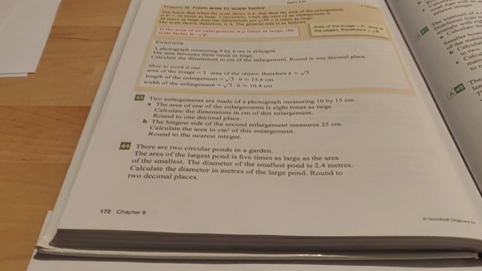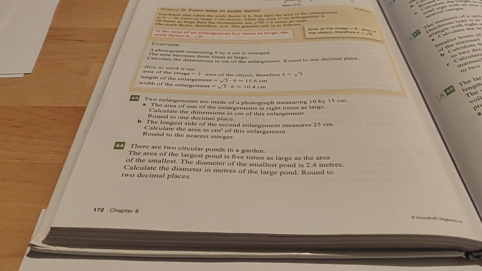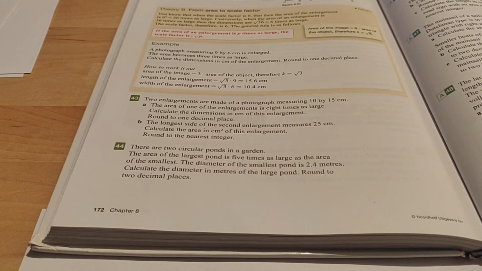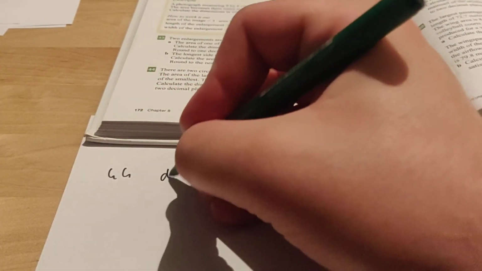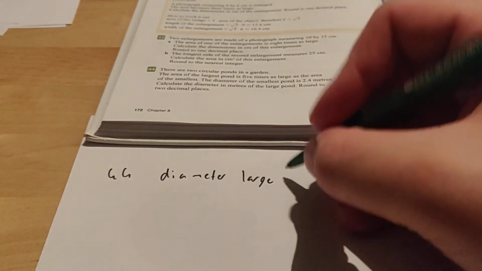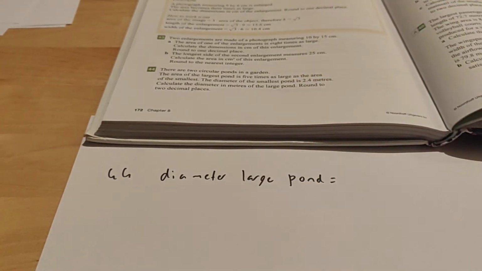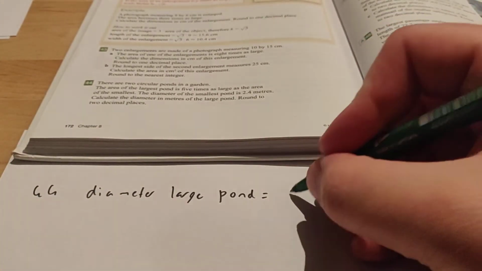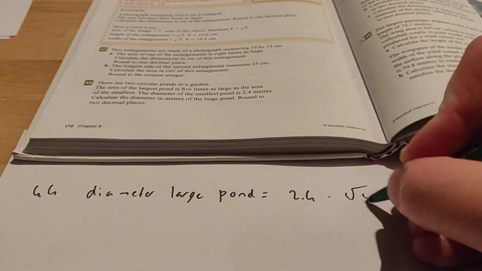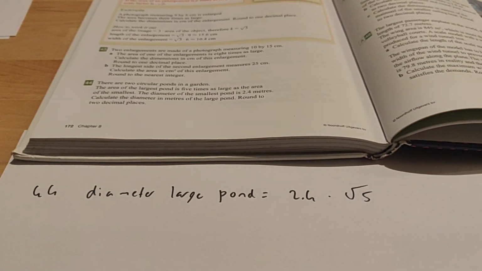So here we do know how many times the area is bigger, because it says that the area for the largest pond is 5 times as big as the area of the smallest pond. Now we do know the diameter of the smallest pond is 2.4 meters. And the question says calculate the diameter of the large pond. So we're going to calculate that by taking the diameter of the small pond and multiplying it with the scale factor. The scale factor is the square root of 5. That's because the area is 5 times as big. So if you take the square root of that, you know the scale factor.